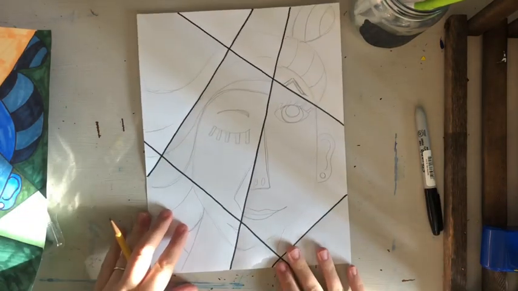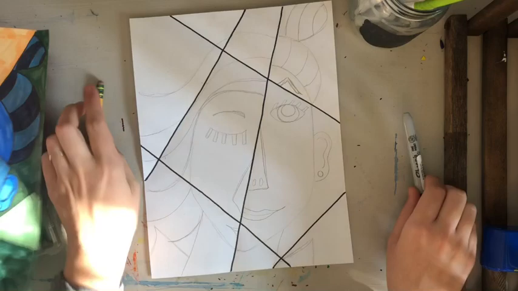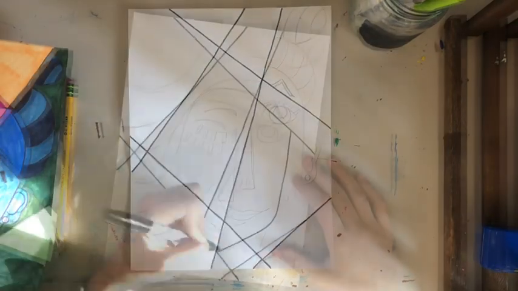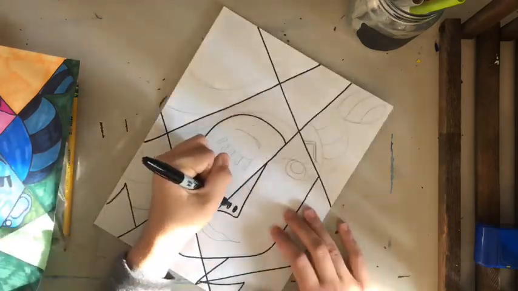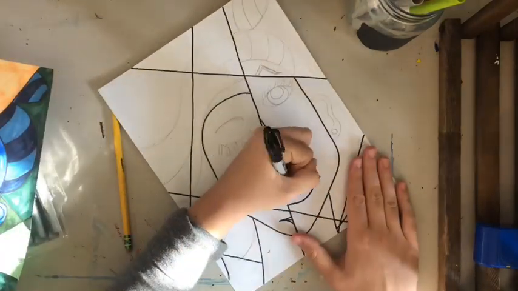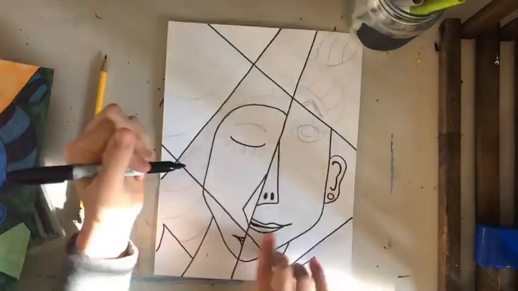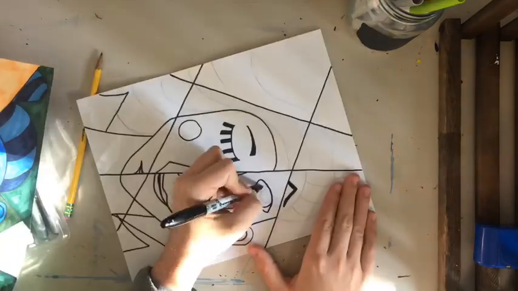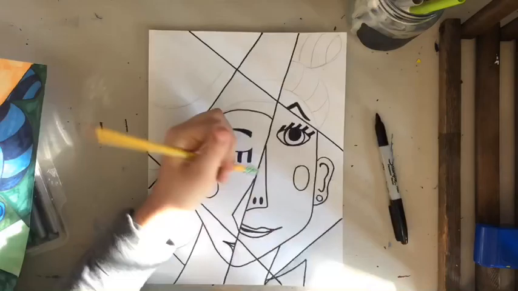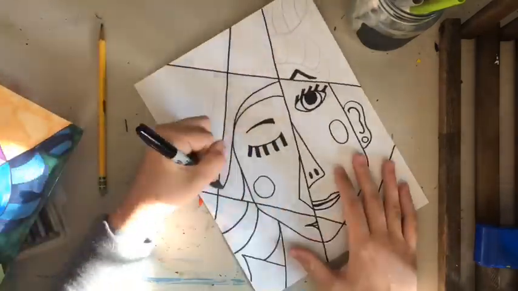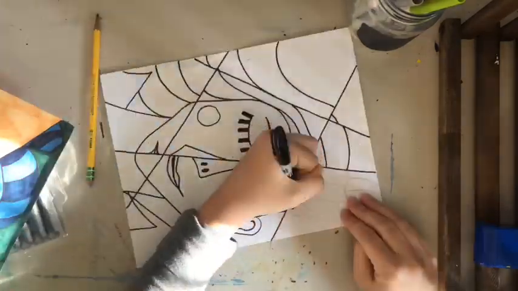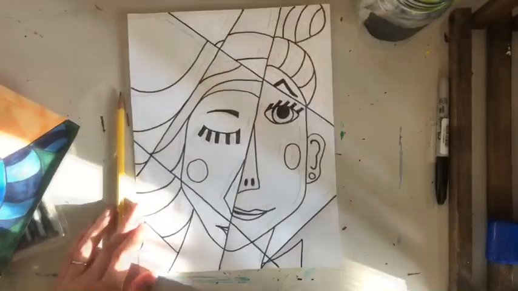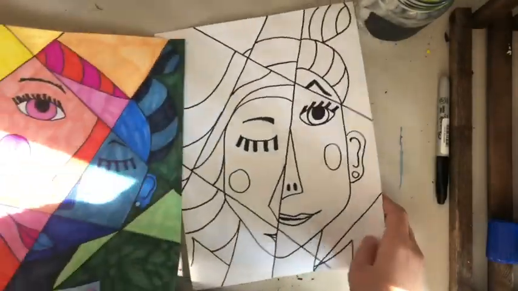Okay, so now I'm gonna quickly just go through and Sharpie this all, so I'll do that on a time lapse. Okay, so I went over and traced my Sharpie lines.